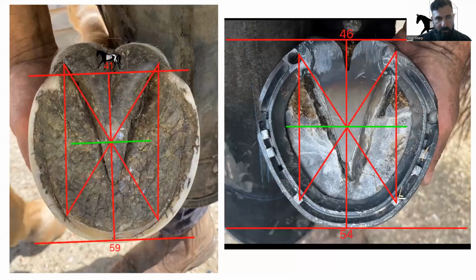Now, we can use HoofmApp to map the bottom of the foot. So these are two templates from HoofmApp, and they can be used to show our solar proportions around the center of rotation.